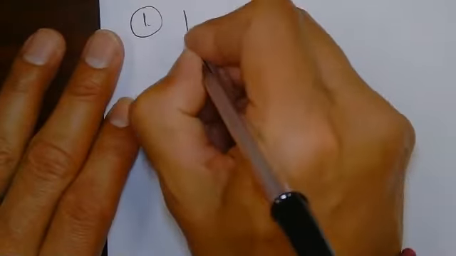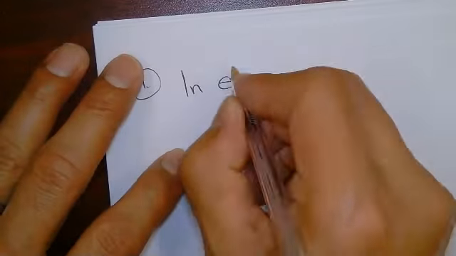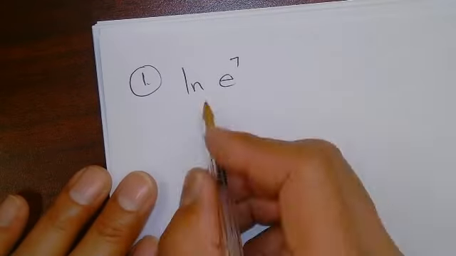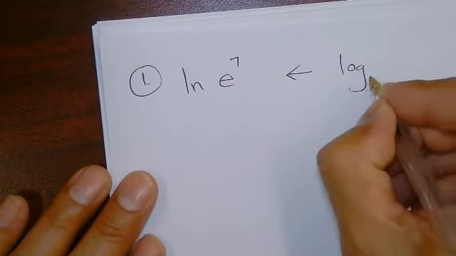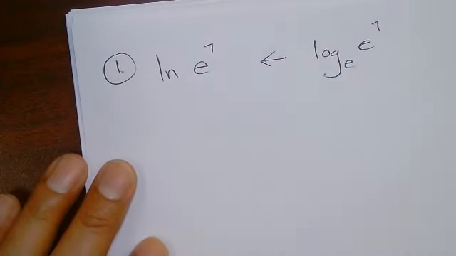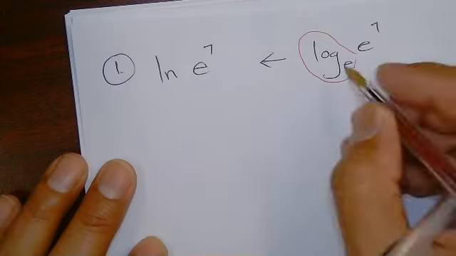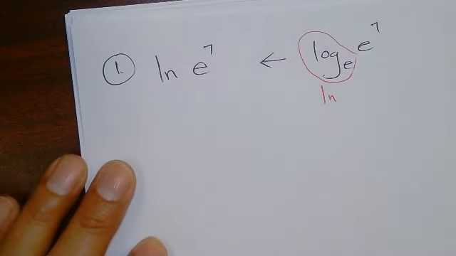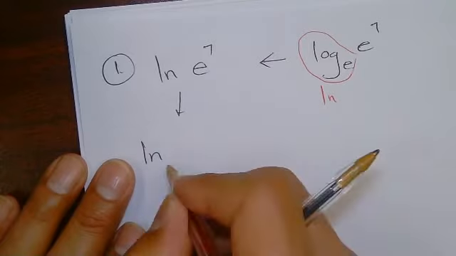So the problems you're going to see are going to be so simple. They're going to be like this. I just want you to have a little bit of insight with these natural logarithms. So let's say number 1, if I put ln e to the power of 7, you're like, well, what do I do with that? Well, remember, that's just like saying log base e of e to the 7. But we don't use this anymore. They just write ln.